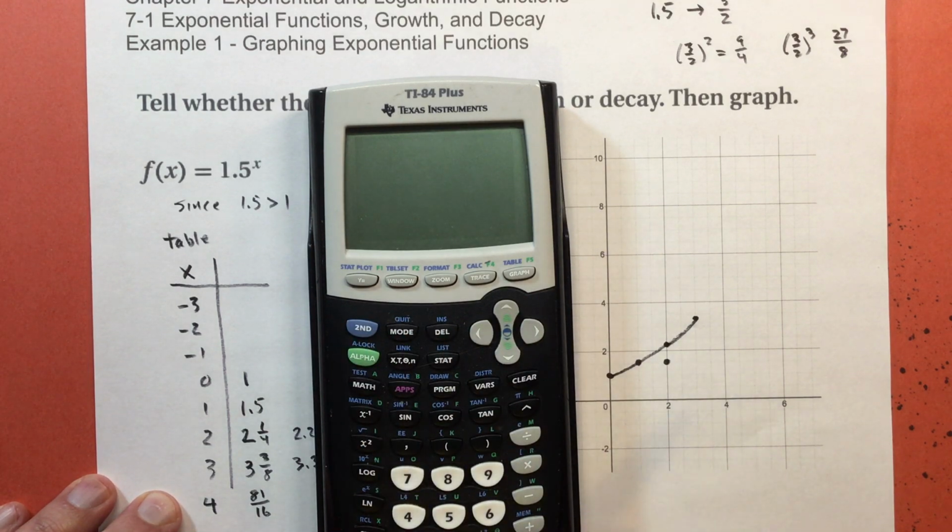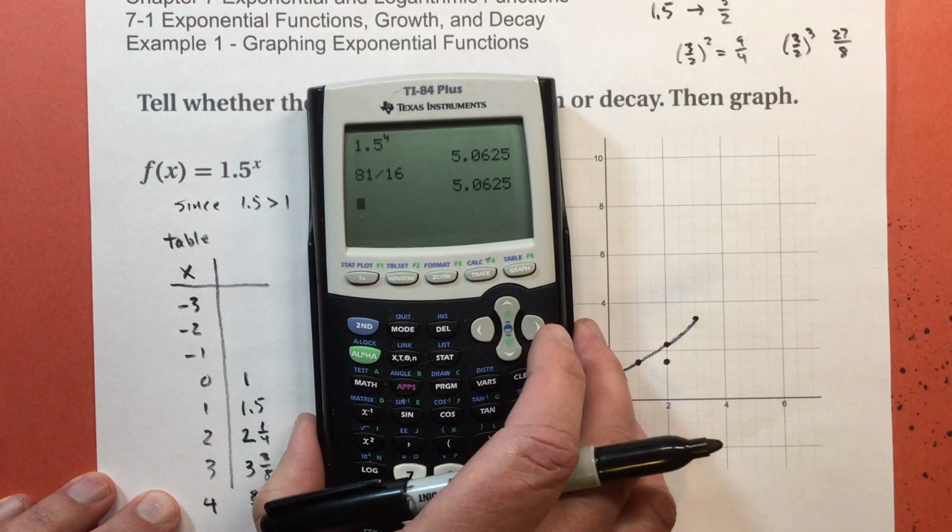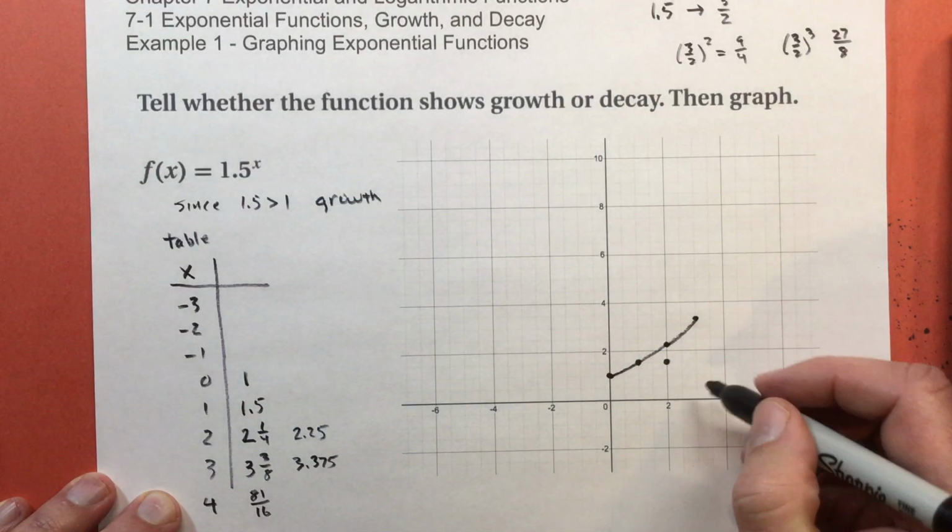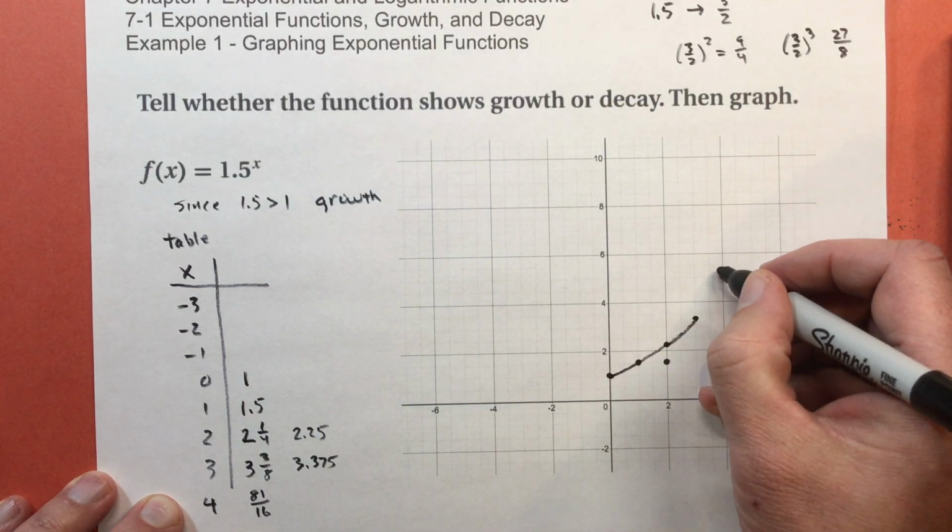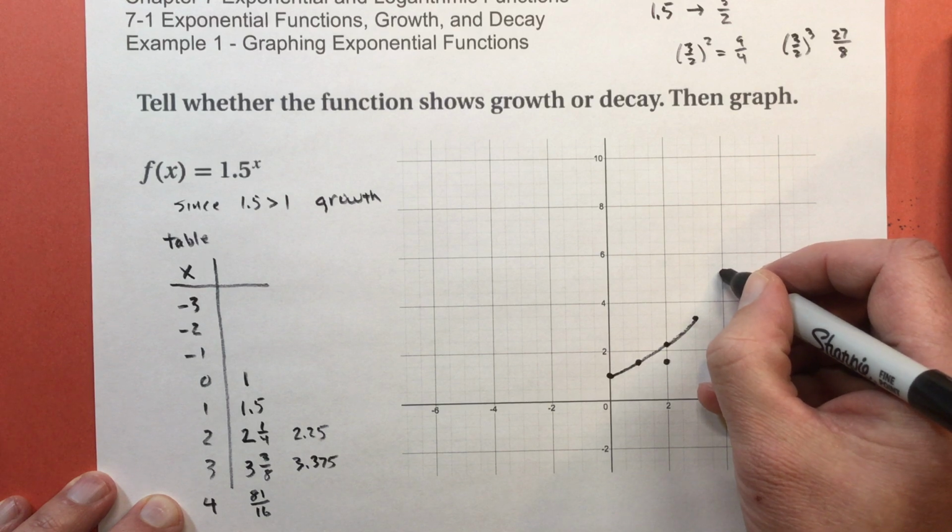So I can do 1.5 to the 4th power. And that's the same as 81 divided by 16. Right? Either way, it's just arithmetic, guys. I don't care how you come up with it. So that's just going to be a little bit bigger than 5, which is about right here.